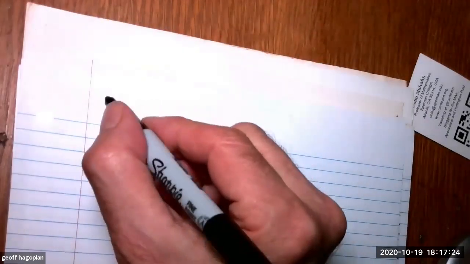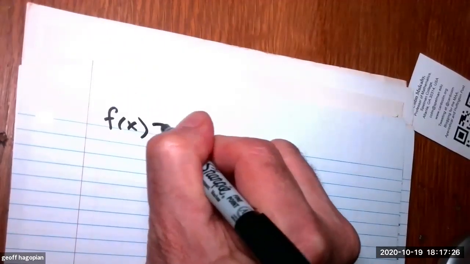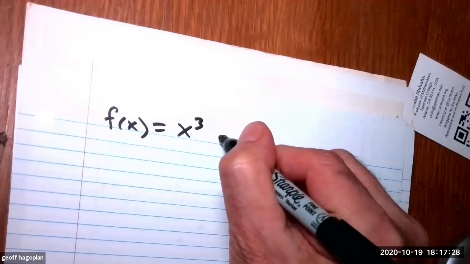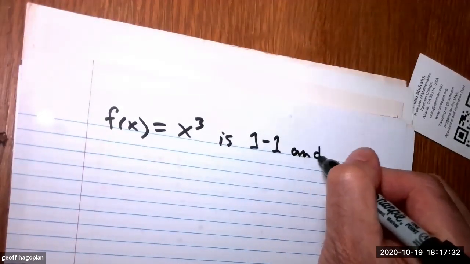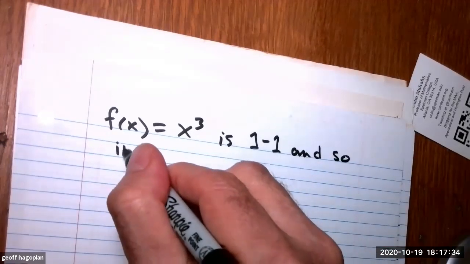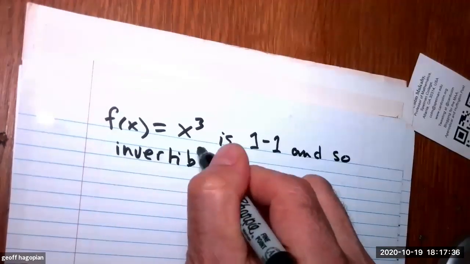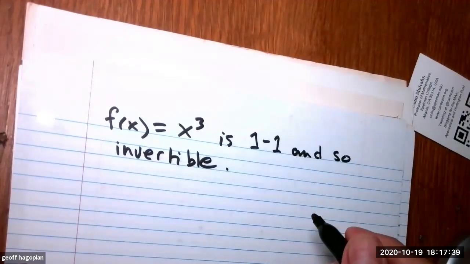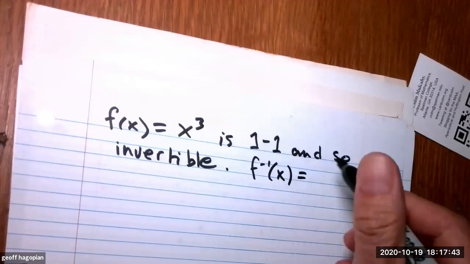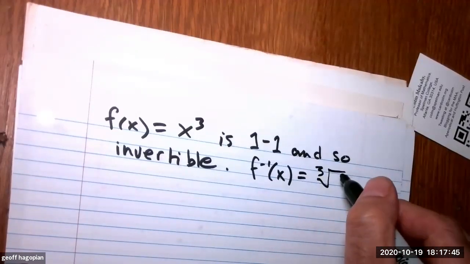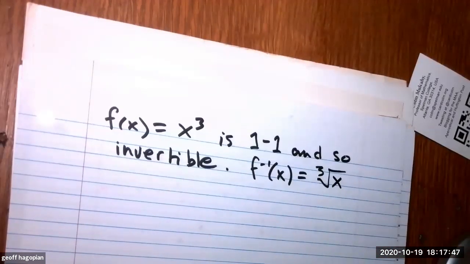Okay, we see f of x equals x cubed is 1-to-1, and so invertible. What's the inverse function? Well, f inverse of x is the cube root, right?